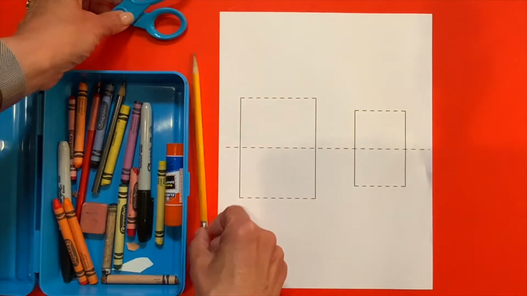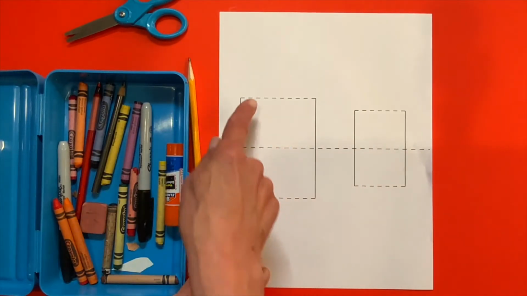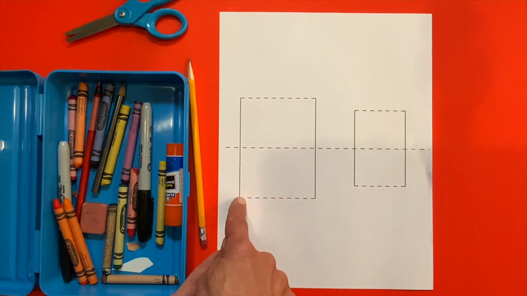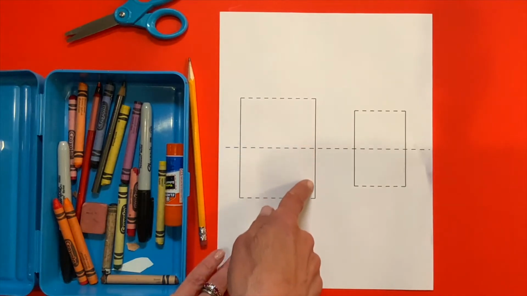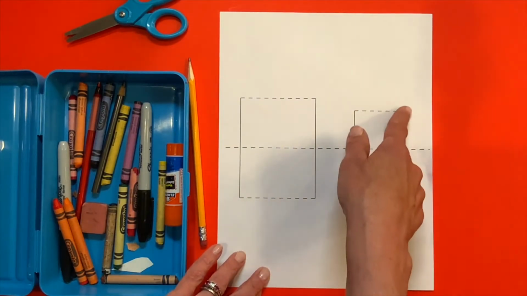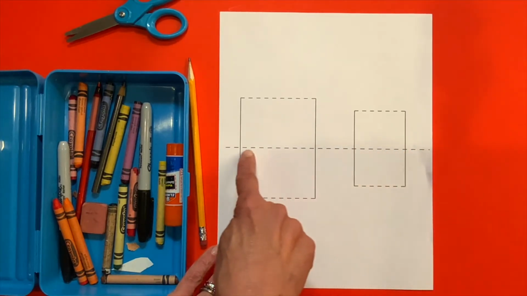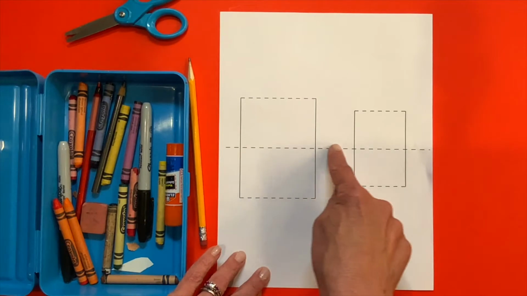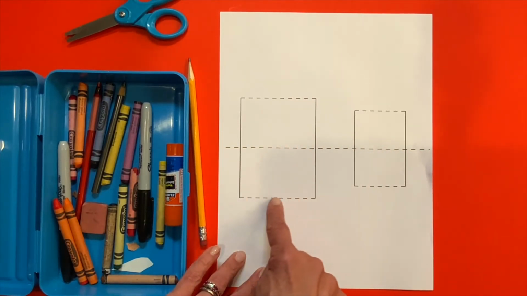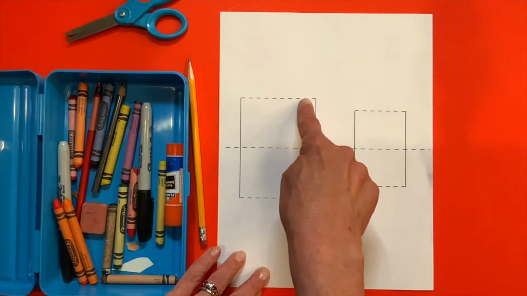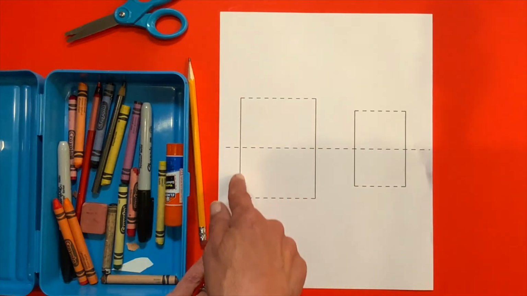Watch Miss Roz carefully. Today, our project has dashed lines and solid black lines. Can you tell the difference? These are dash lines and these are solid black lines. They mean two different things. The dotted dash lines mean fold, not cut, but fold. Those are the places we're going to fold. That means bend and crease our paper on the dash lines. These lines we're going to cut.